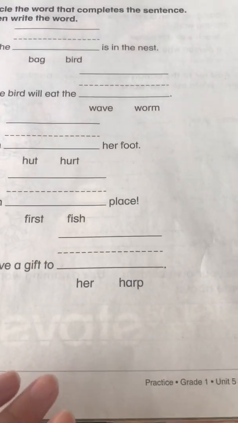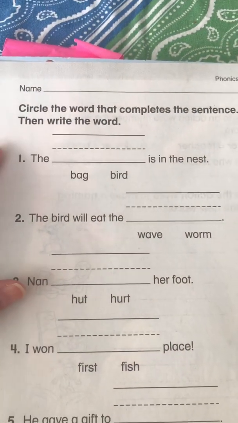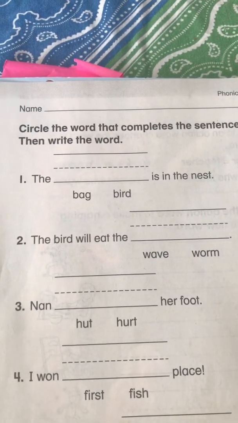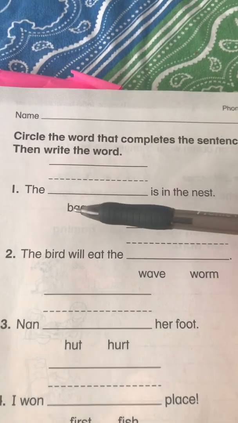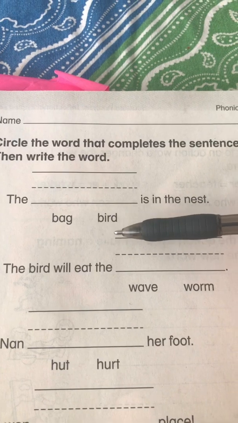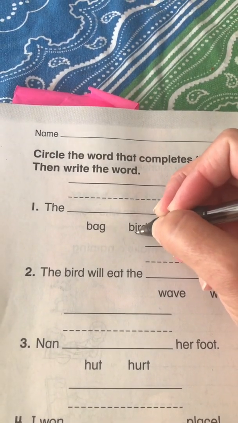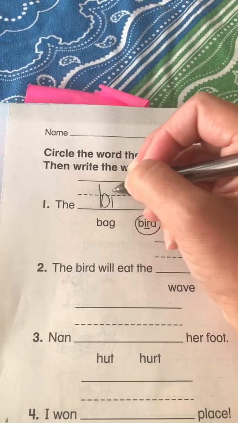Okay, the last thing we're gonna do today is we're gonna do pages 231 and 232 out of your red workbook with the rip out pages, okay? Circle the word that completes the sentence, then write the word. Number 1, the blank is in the nest. The bag is in the nest, or the bird is in the nest? The bird, right? So underline IR and write it on the line.